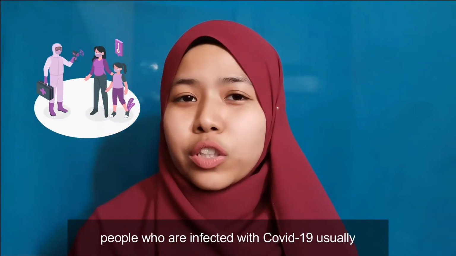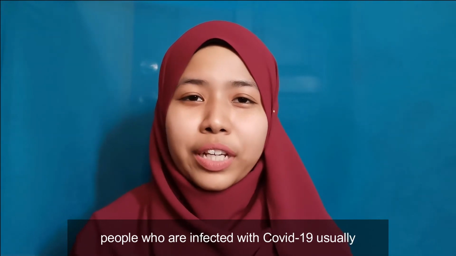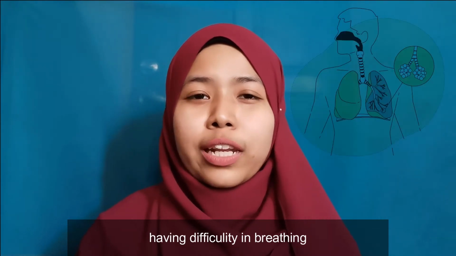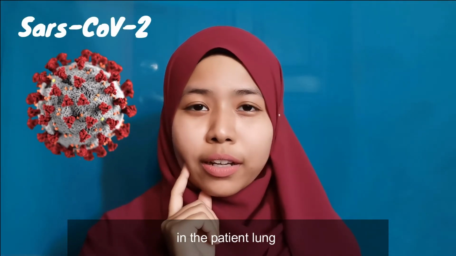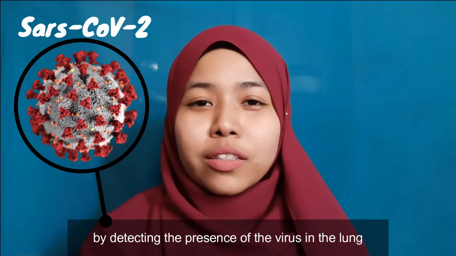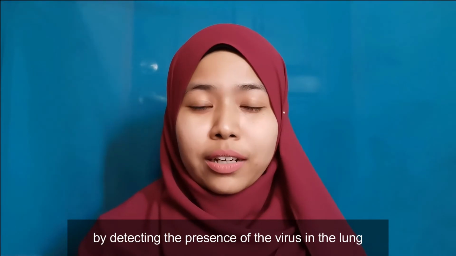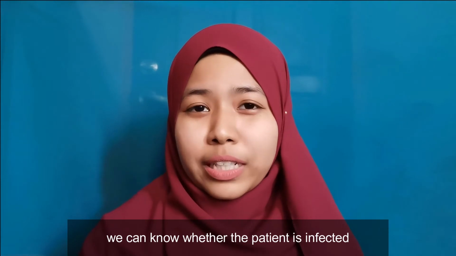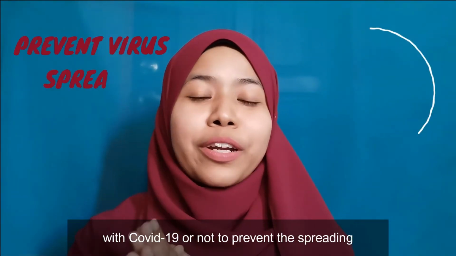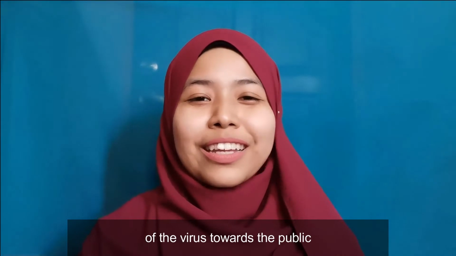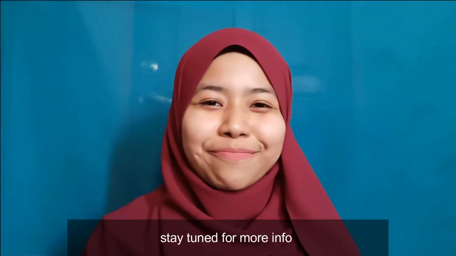People who are infected with COVID-19 usually have difficulty in breathing due to lung abnormalities, meaning there is presence of SARS-CoV-2 in the patient's lung. By detecting the presence of the virus in the patient's lung, we can know whether the patient is infected with COVID-19 or not, to prevent the spreading of the virus towards the public. Stay tuned for more info.